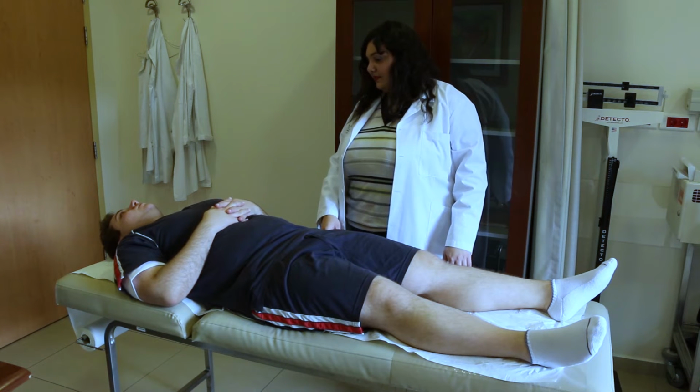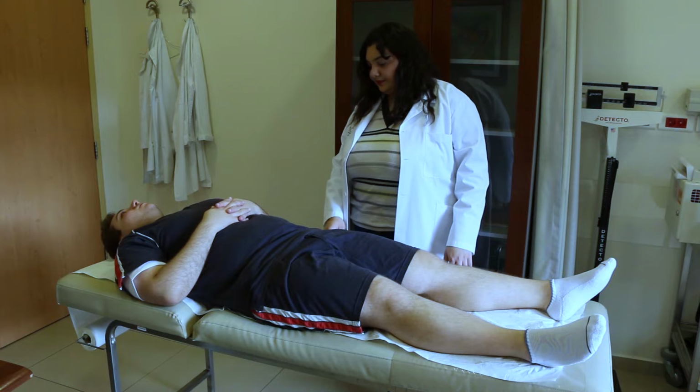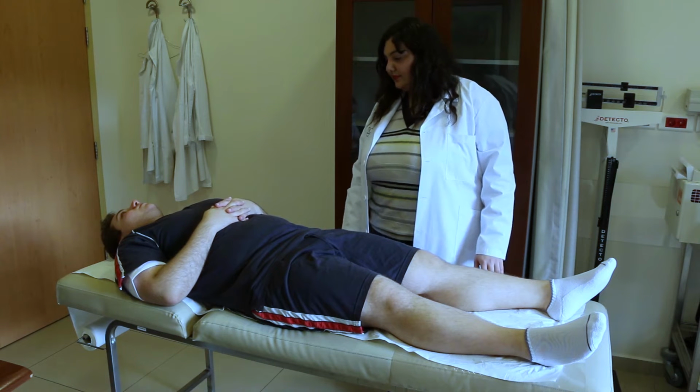For the active movements, the doctor should clearly explain and demonstrate each movement they expect the patient to perform. And as the patient performs them, they note any restrictions in the range of the joint's movement and also look for signs of discomfort.